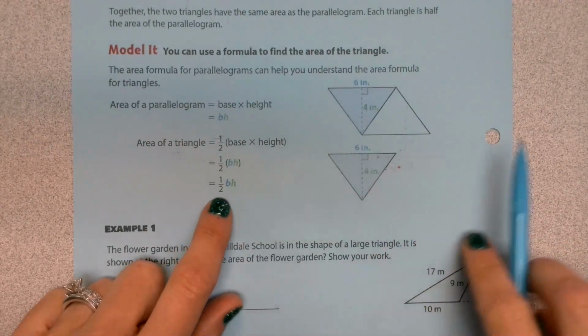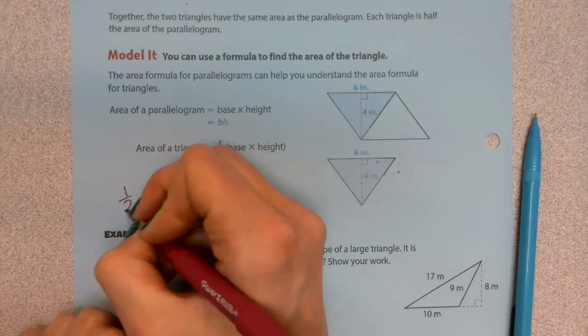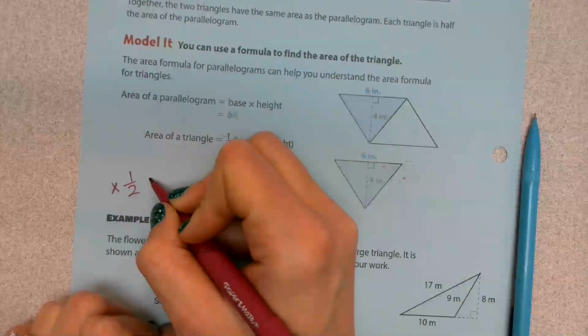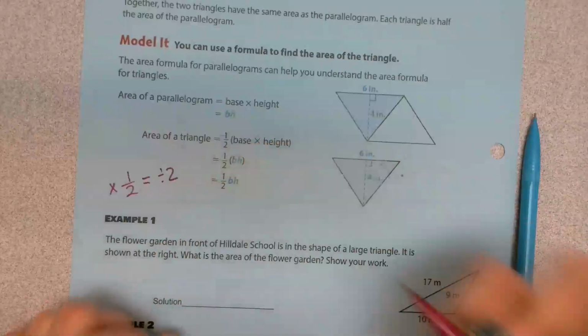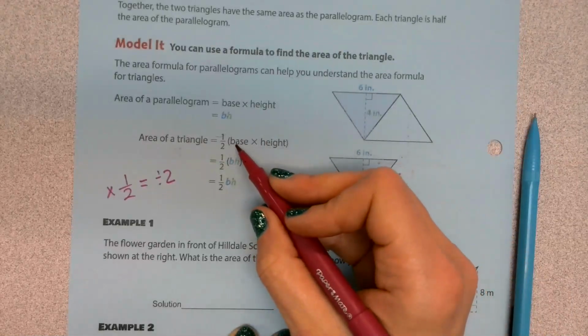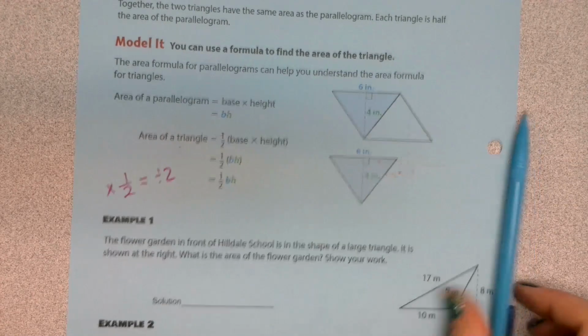I want you to write down a little reminder though first. Timesing by half is the same thing as, so let's put equals, dividing by 2. So if the numbers are more friendly for you to think of it as dividing it by 2, you could use that as well. Okay. They even put parentheses around the base and the height, which you don't have to do because it's all multiplication and the order of operations aren't really needed there then, right?